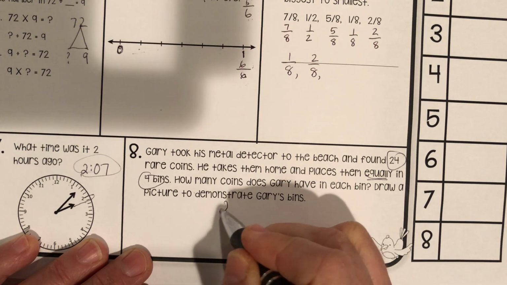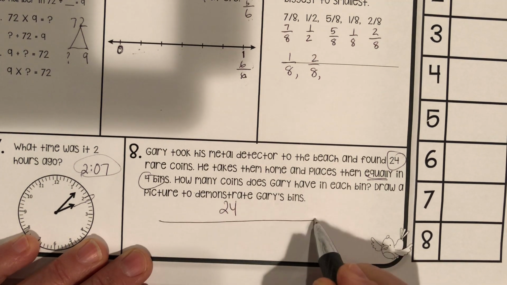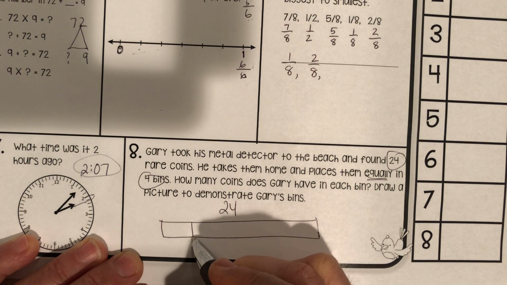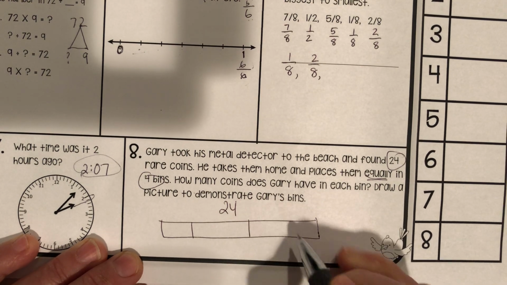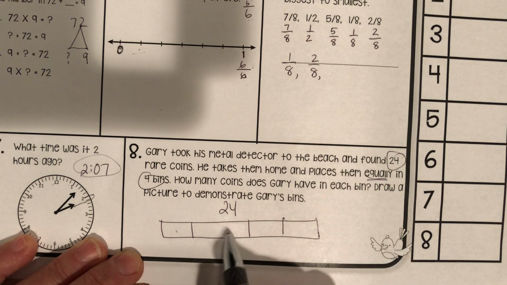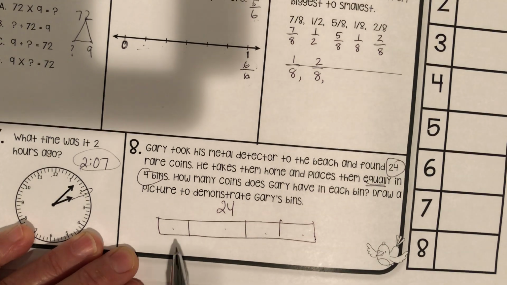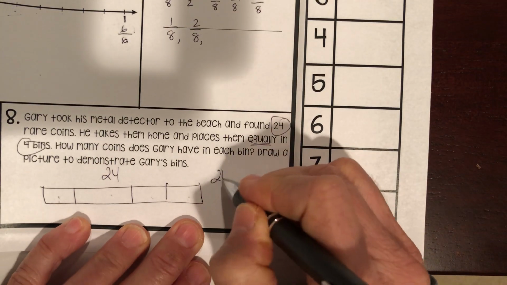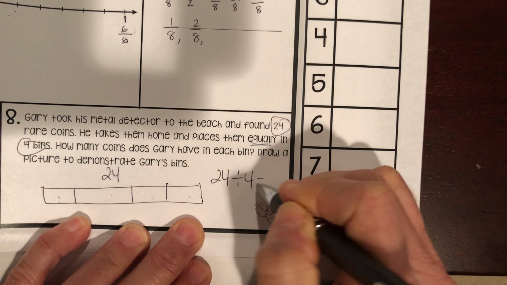So he has a total of 24. Okay, we can use a bar diagram. That's a good one. And he's going to put them in 4 bins, which means I need 3 lines. Right? 1, 2, 3, 4. So we want to know how many are in each bin, which is the same as 24 divided into 4 bins means how many in each bin. Okay, good job.